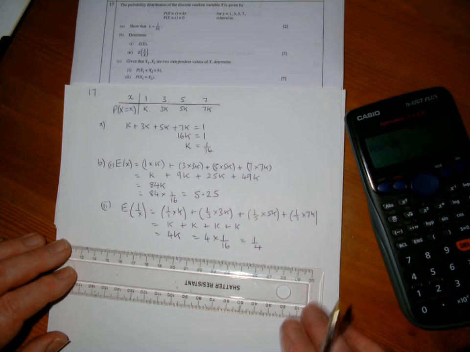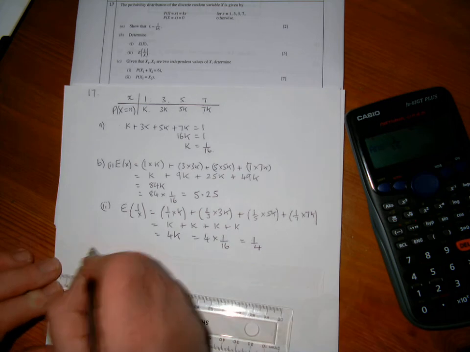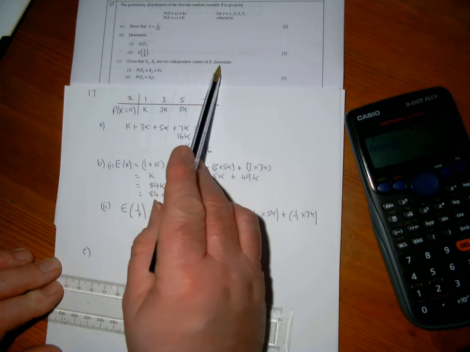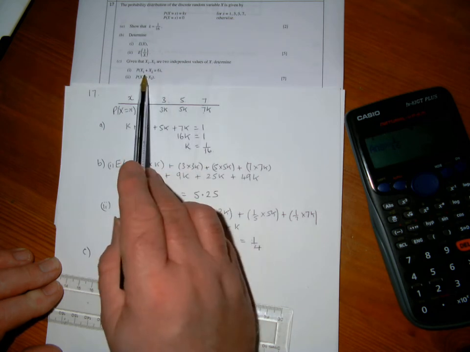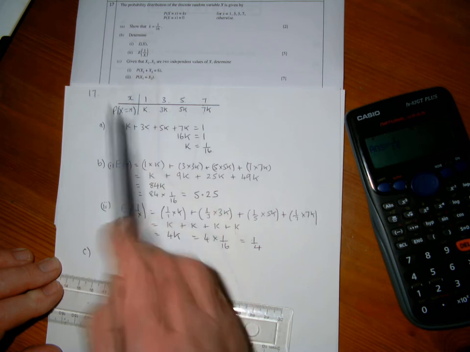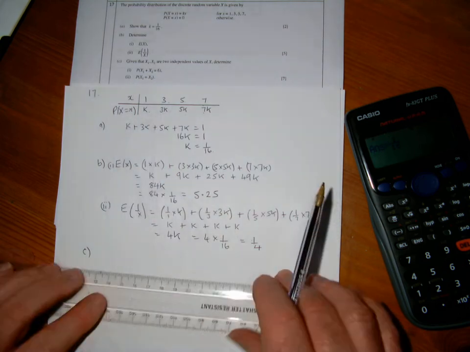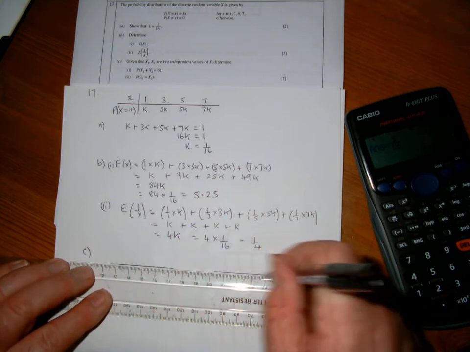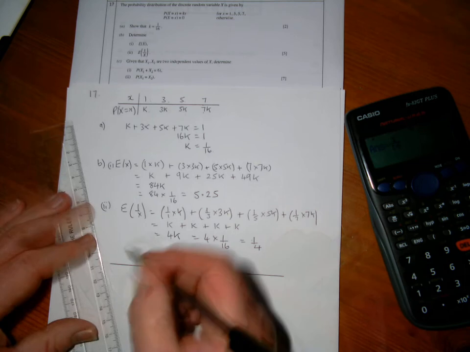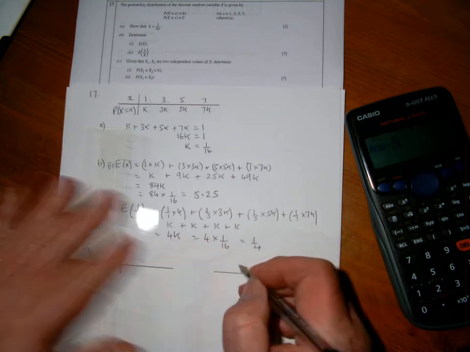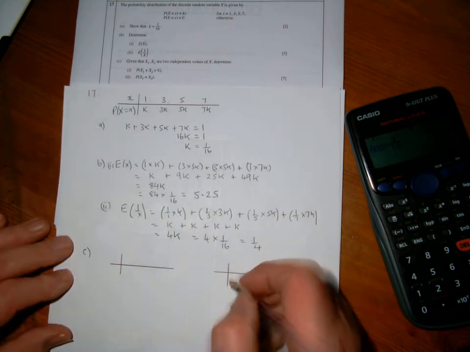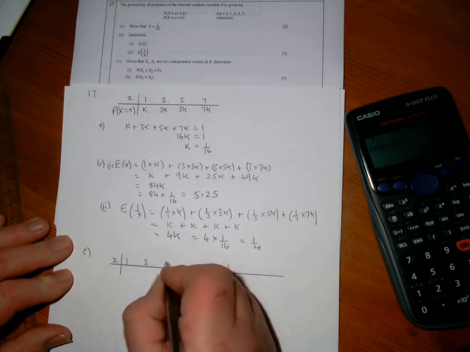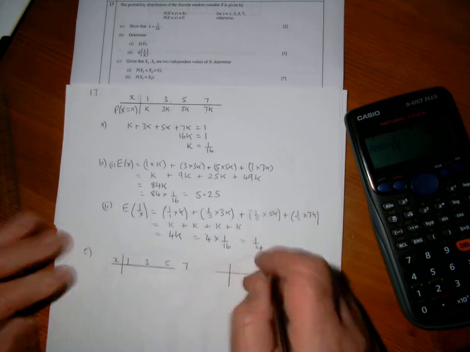Okay, part C. Given that X1 and X2 are two independent values of X, determine the probability that the sum of X1 and X2 makes 6. So I have two of these tables, one representing X1 and one representing X2. The x values are the same in each one, 1, 3, 5 and 7.